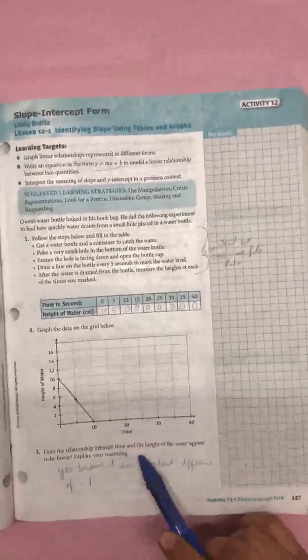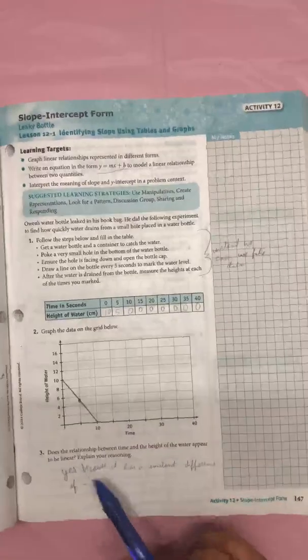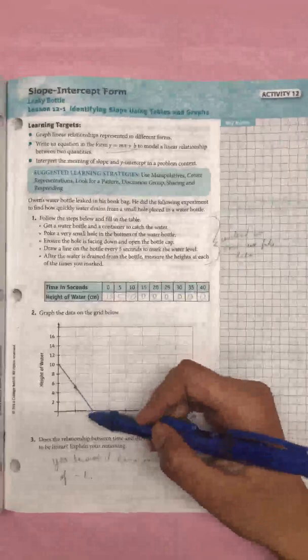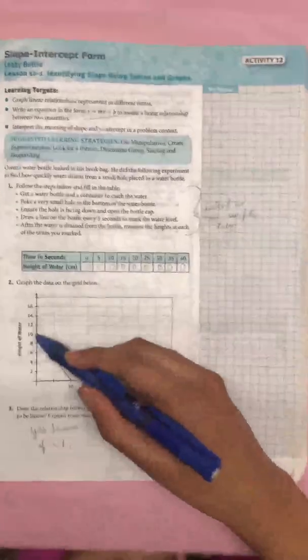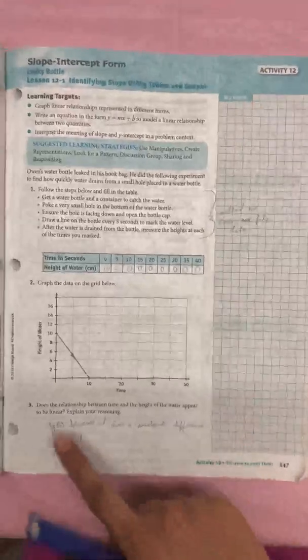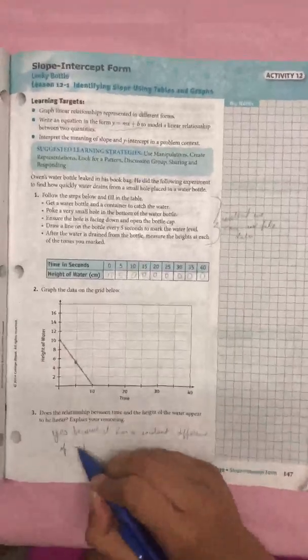So we'll move on to number 3 now. Number 3 says, does the relationship between time and height of the water appear to be linear? Explain your reasoning. So it does appear to be linear because we can see it forms a line. So yes, it is linear because it has a constant difference of -1. We can see that because 10 is 0 and 0 is 10. So if we solve for the slope, we'll get the slope of -1.